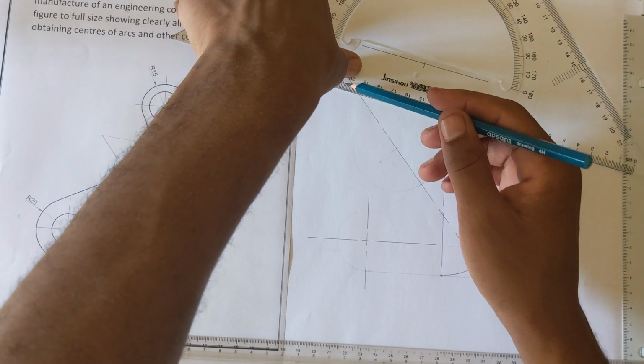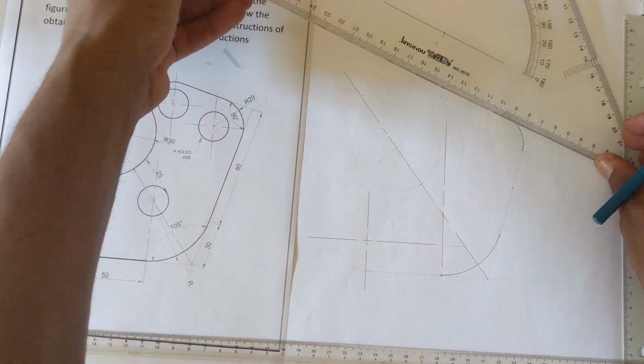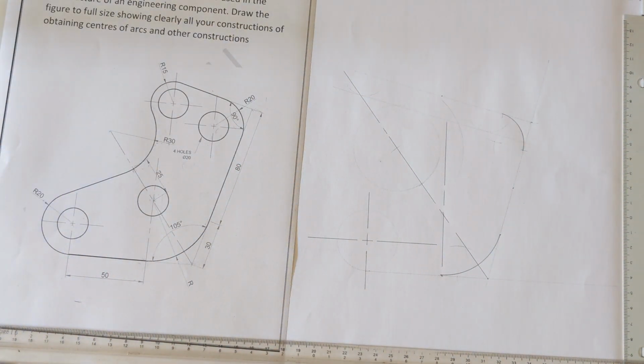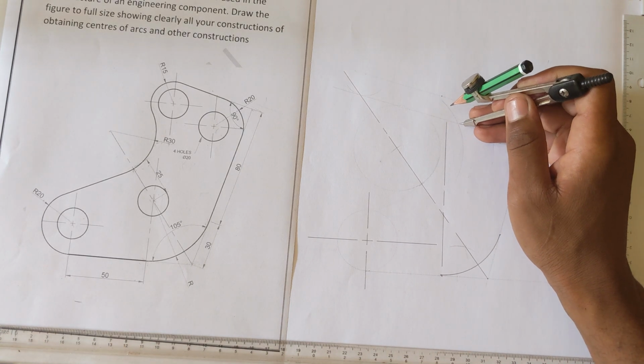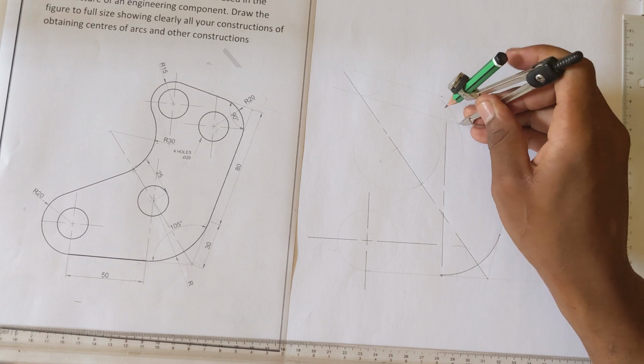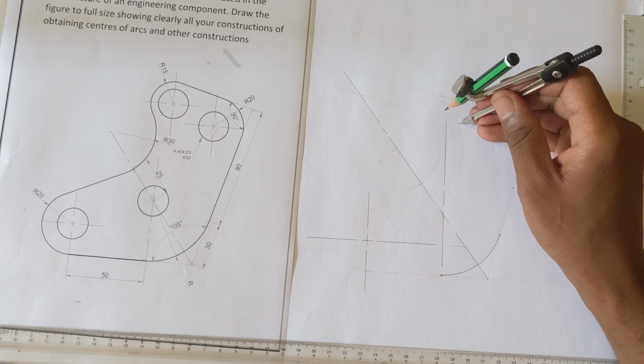Okay, so just a faint line. Okay, so where the arc and the line are meeting, that is the center for this other arc.